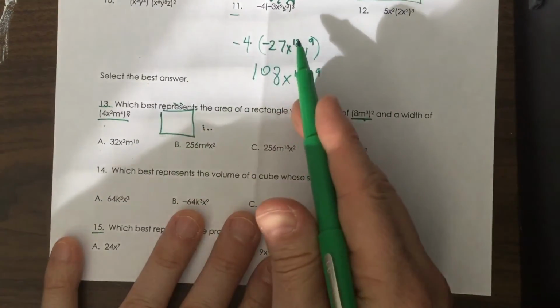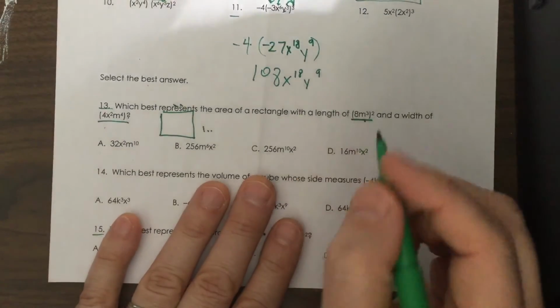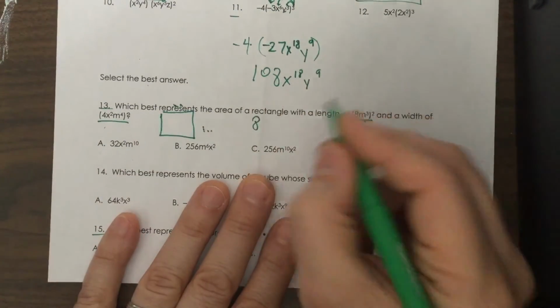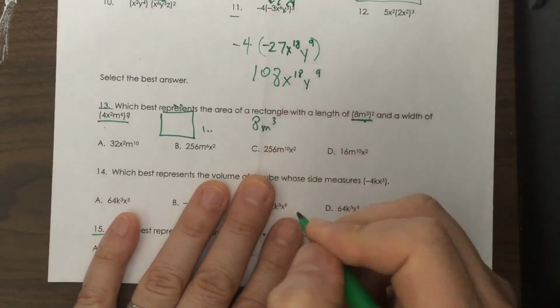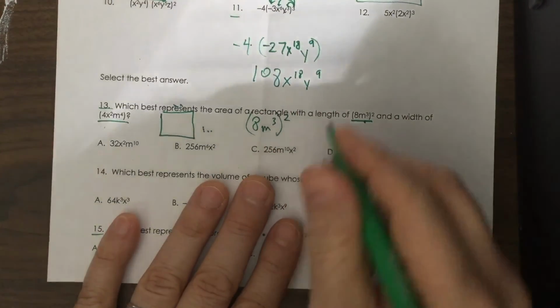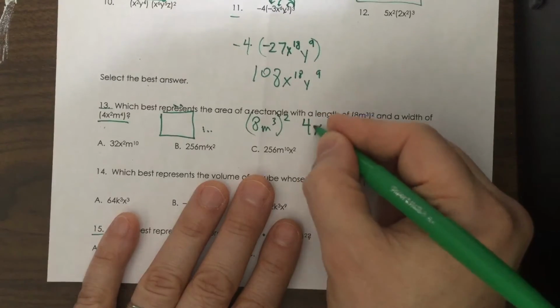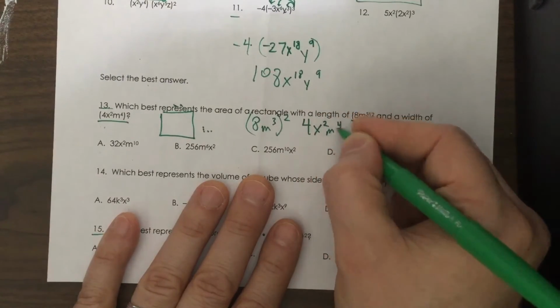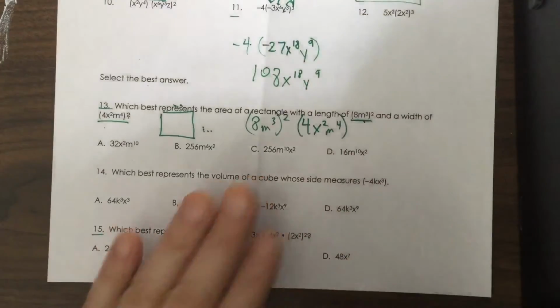It's basically what we just did, put in a word problem. So I'm going to write out 8 m to the 3rd power inside parentheses, all raised to the 2nd power, and then it's multiplying it by 4x squared m to the 4th, all in parentheses.